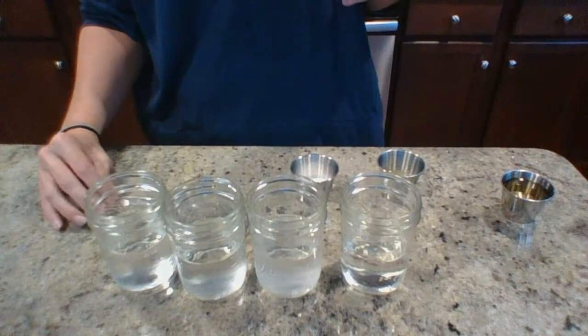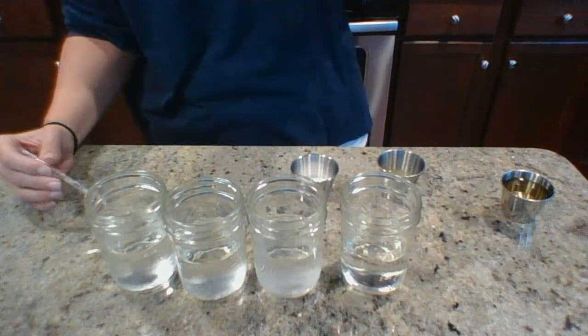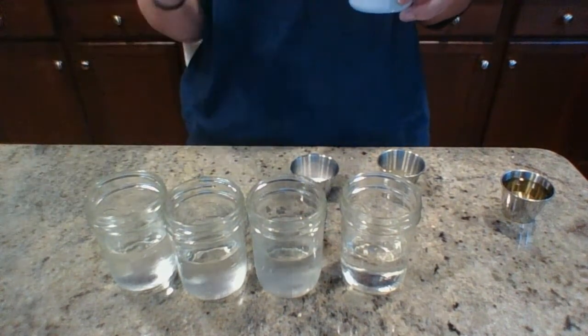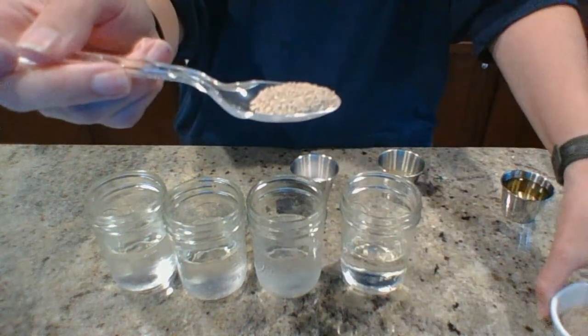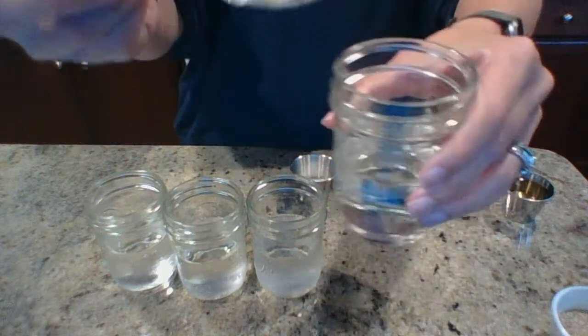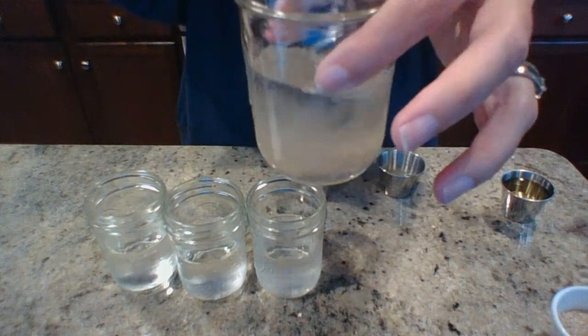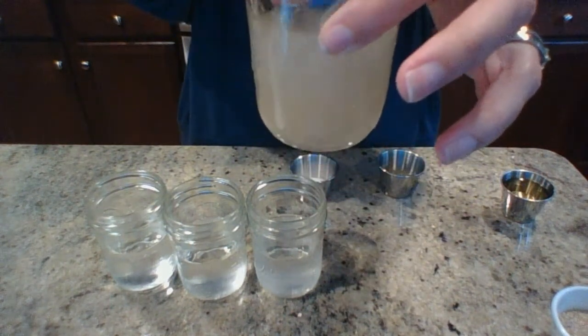Let's see. Stir in the water for about 30 seconds. Record your observations in your science notebook. So I'm going to take about half a spoonful of sand. I'm going to stick it in this water. Let's stir it around.